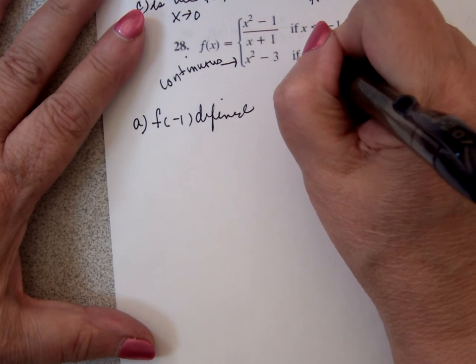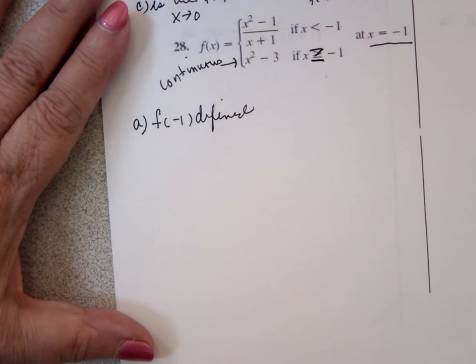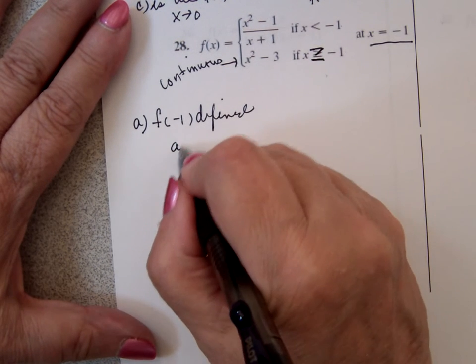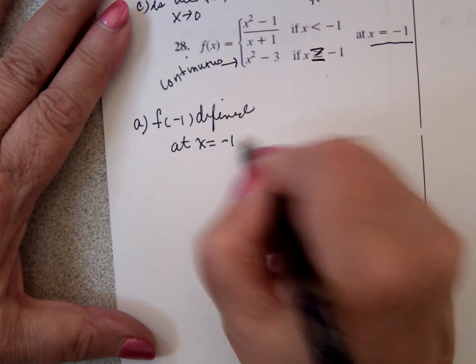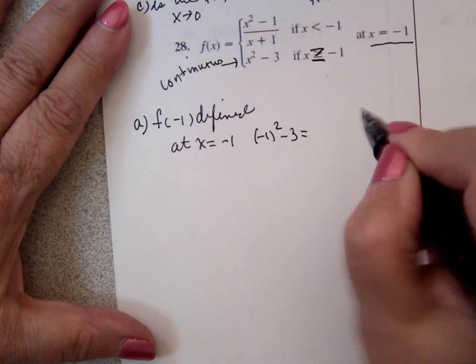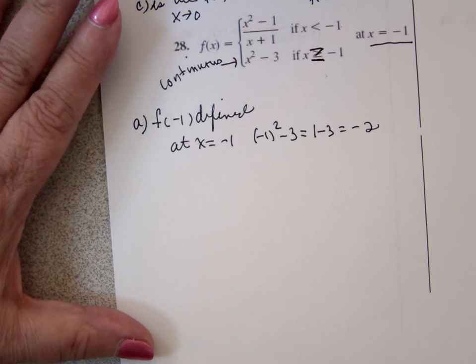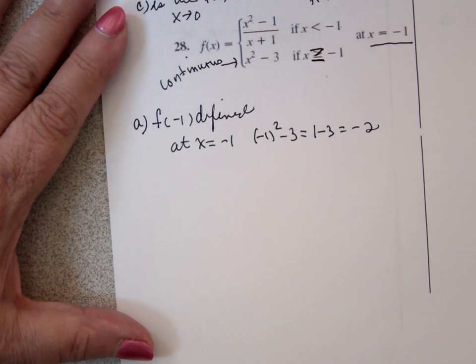Because this guy is greater than or equal to. So at x equal negative 1, I'm going to have negative 1 squared minus 3, which is 1 minus 3, which is negative 2. So does y exist at negative 1? Yes.